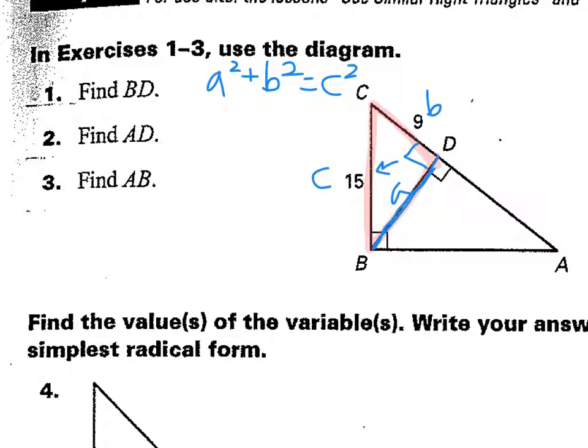Okay? So here's your A squared, B squared, 9, C squared is 15. Plug them in and solve for A. Okay?